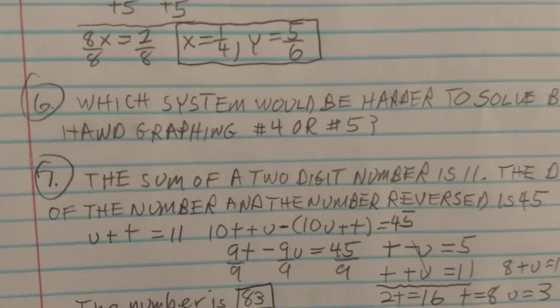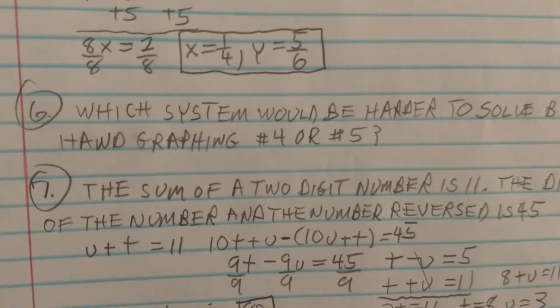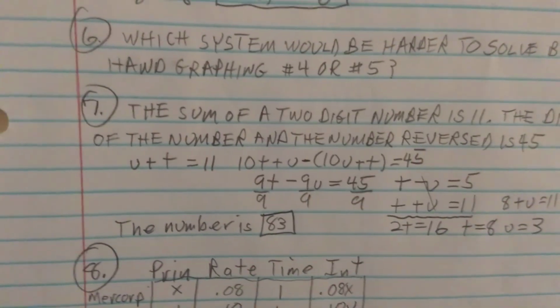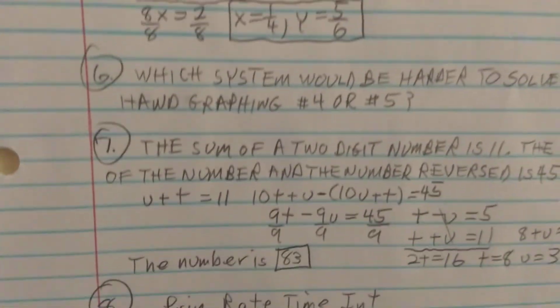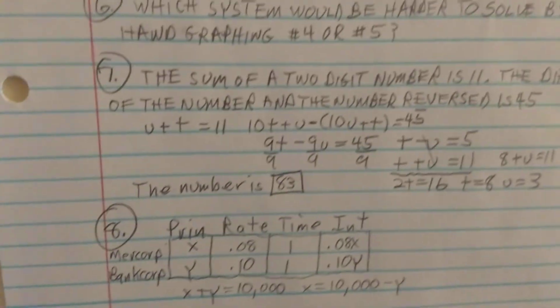Now, it would seem pretty easy to see which system would be harder to solve by hand graphing. Number 4 with the solution 3, negative 1, or number 5 with the solution 1/4, 5/6.